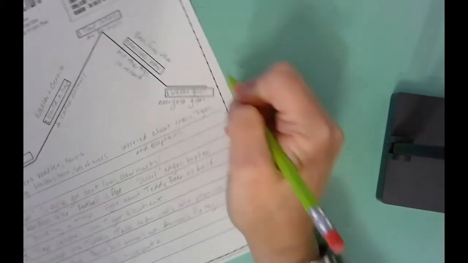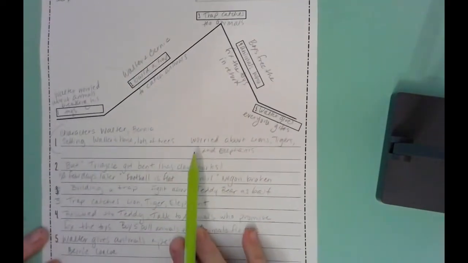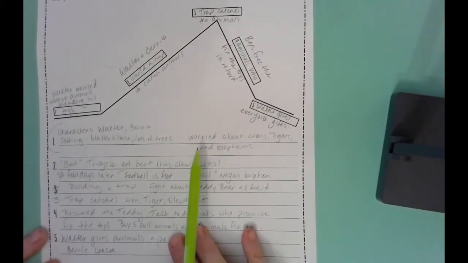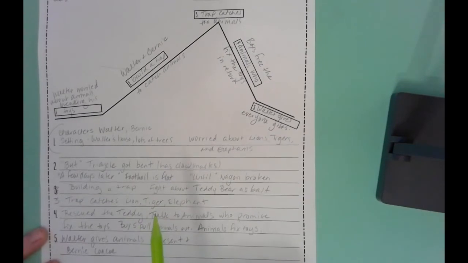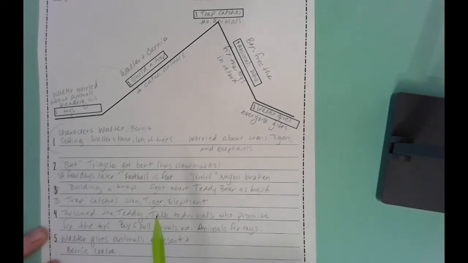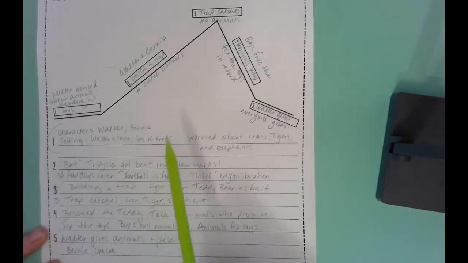Okay, so that's how we would go about identifying our plot structure as we go throughout a story. You probably won't be doing it page by page if you're reading something thicker than a picture book, but you can do it even chapter by chapter. And if you have to move things, like I moved something from number 4 to number 5, you can move it. You can always move stuff around, but it's better to write it down and then have to take it out later. All right, good luck.